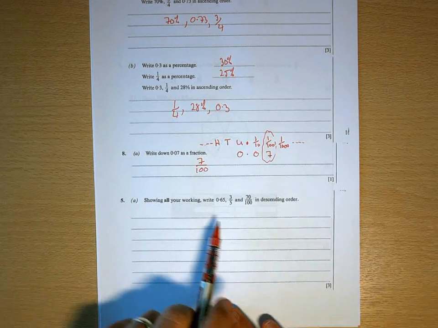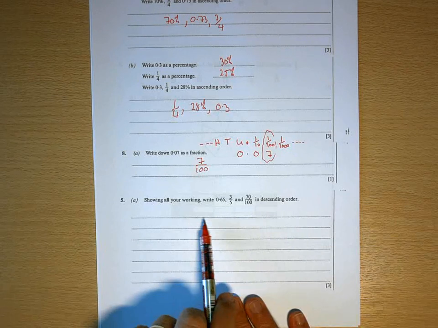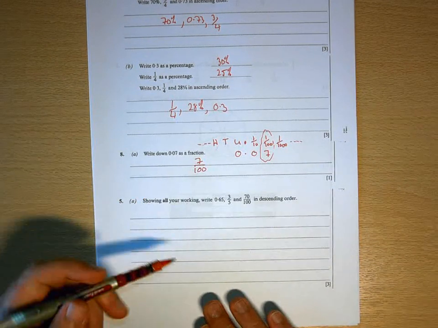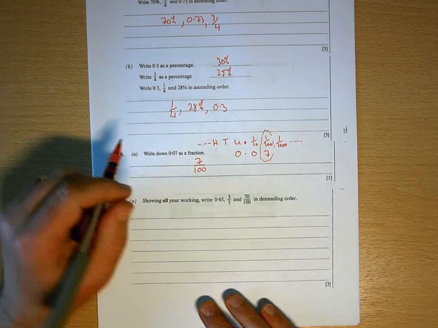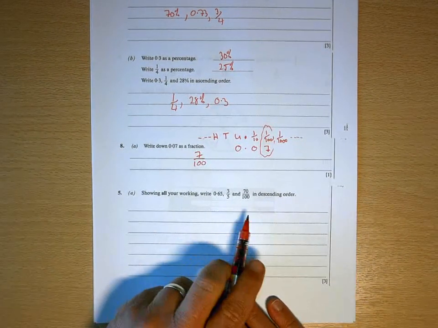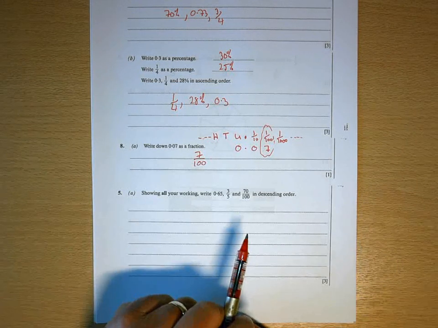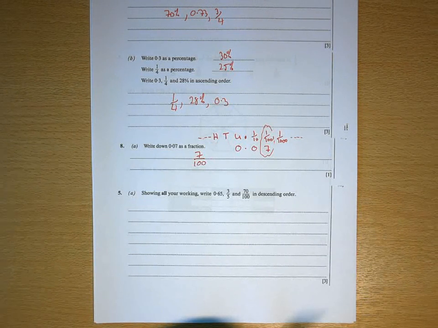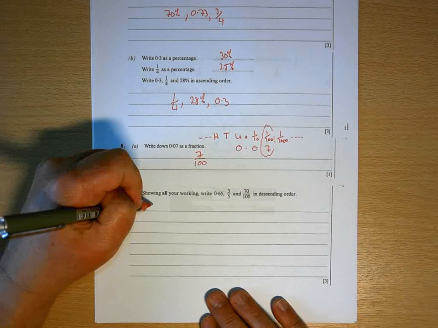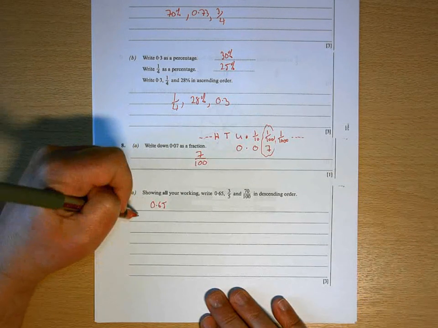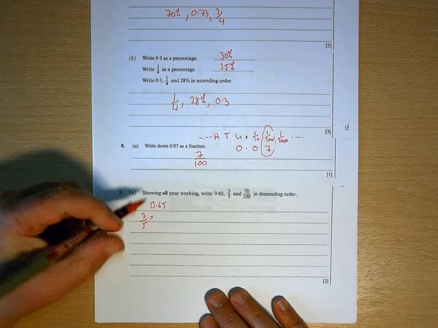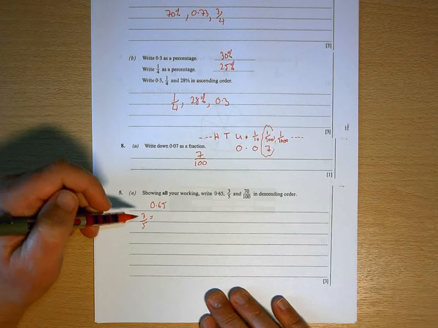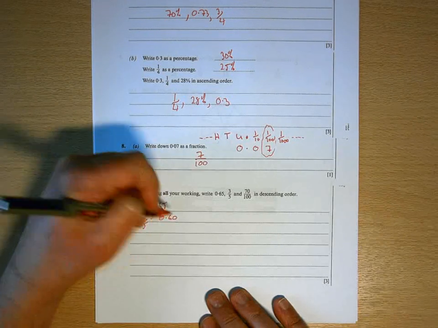With this question, it's a bit trickier because they're not asking you in the way they did with the previous questions to turn them both into percentages, both into fractions or whatever, or decimals. So we're given that choice there. Probably the easiest thing to do would be to write them in decimals. They're given 0.65, 3/5, 1/5. How many times does 5 go into 100? 20. So 3 lots of 20 would be 60. So that's going to be 0.60.